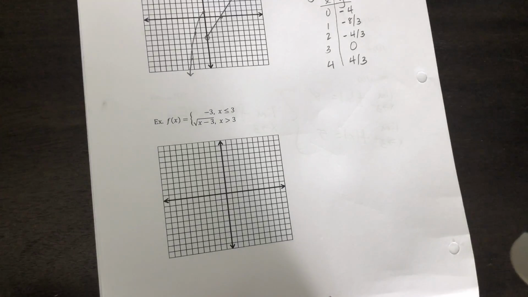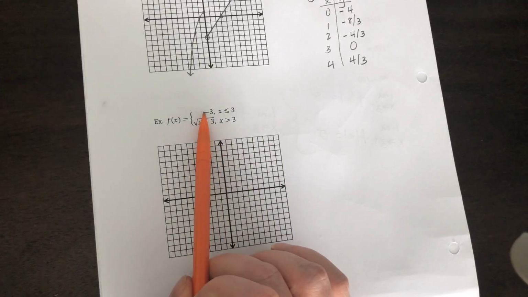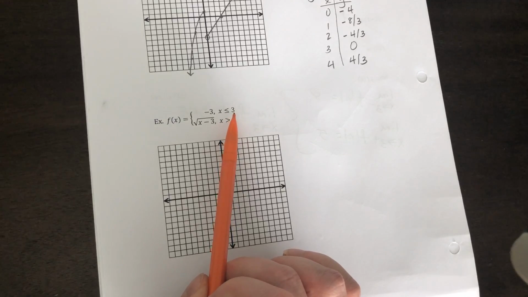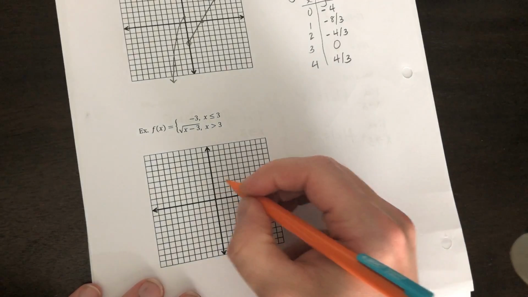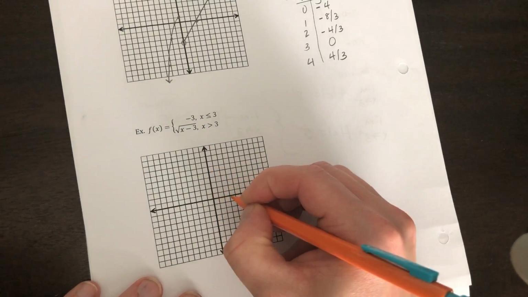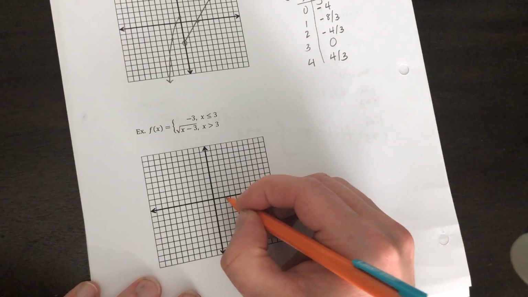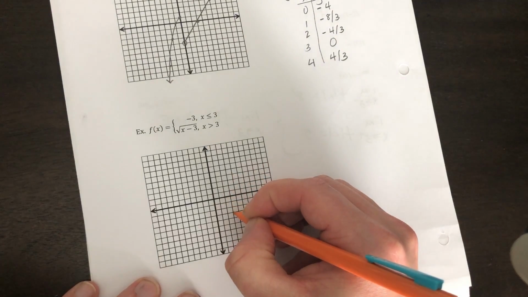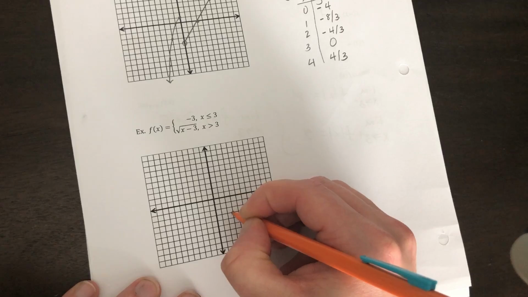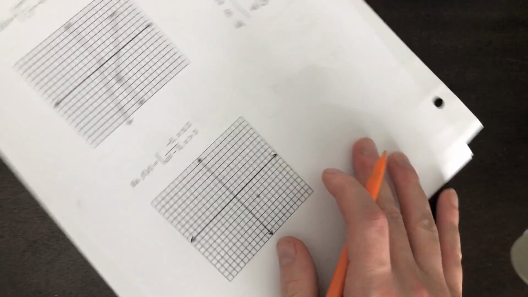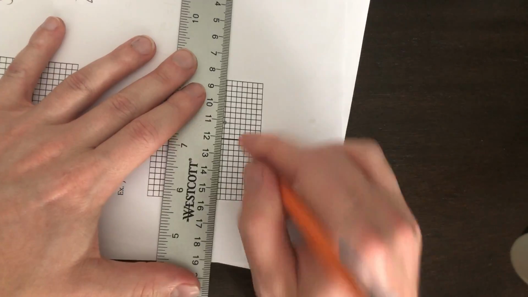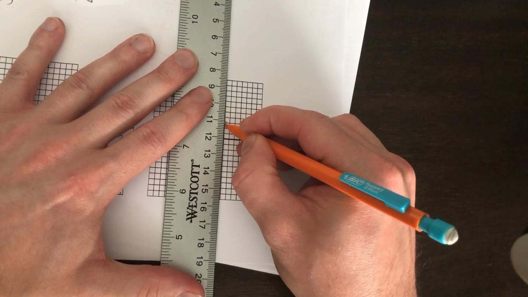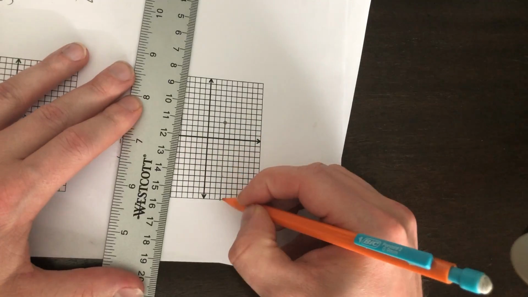Okay. The next line, y is equal to negative 3 for values less than or equal to 3. So at 3, we're going to negative 3. This is going to be a closed circle because of the equal to. And I'm going to draw my line y is equal to negative 3 going all the way out this way.